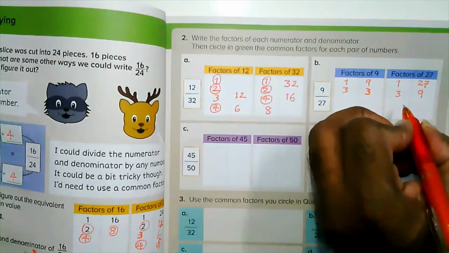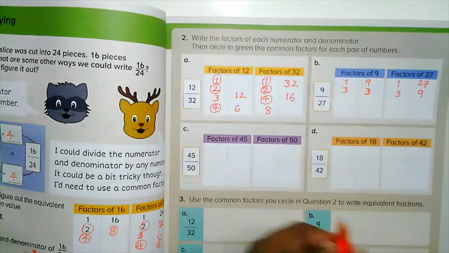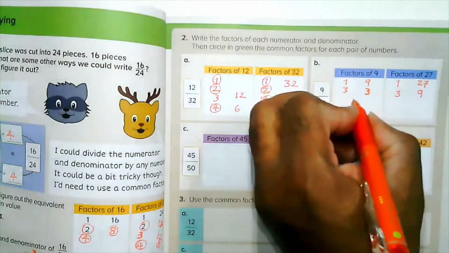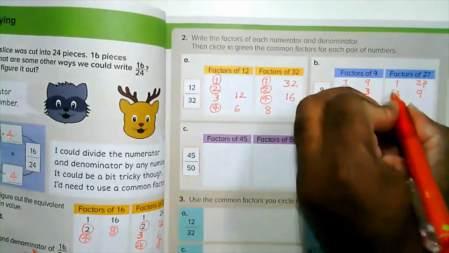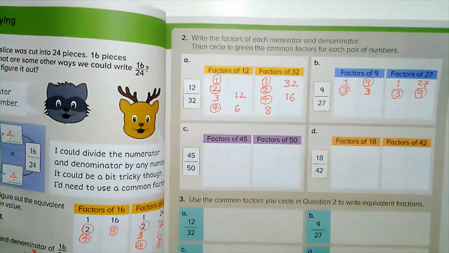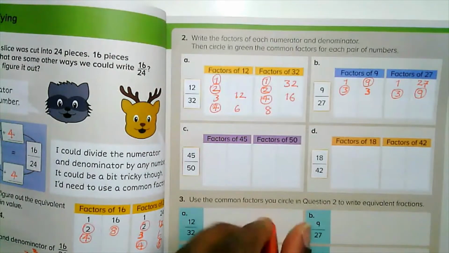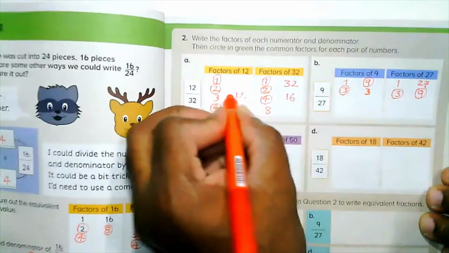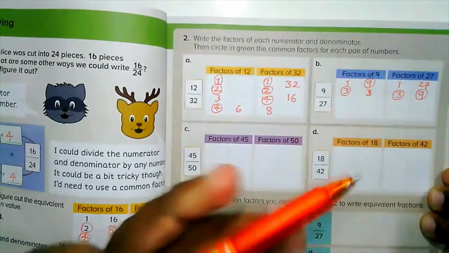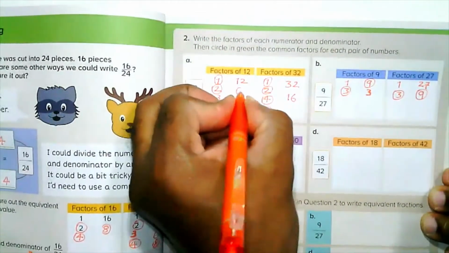So what are the common factors? We have 3 and 9. So these are the factors. Actually, this should be up here. Six should be here.